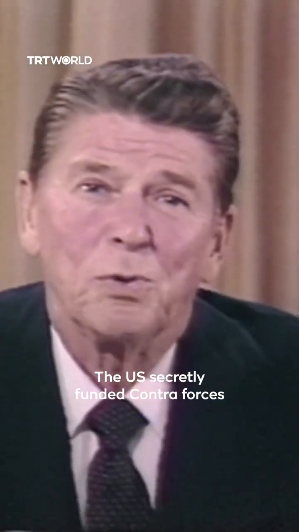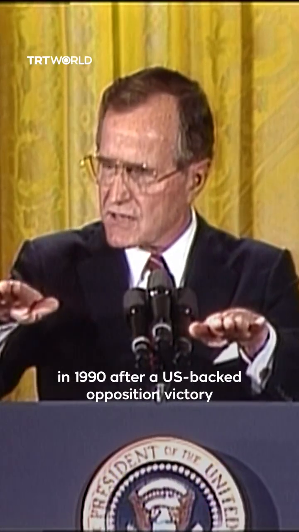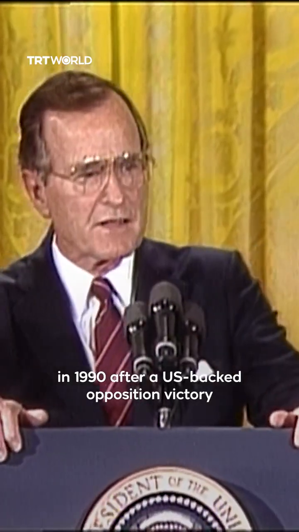The US secretly funded Contra forces to overthrow Nicaragua's socialist Sandinista government, even illegally selling arms to Iran to do so. The Sandinistas lost power in 1990 after a US-backed opposition victory.